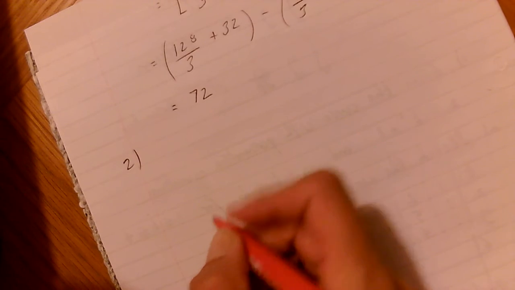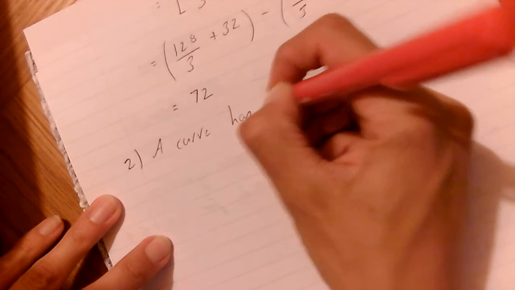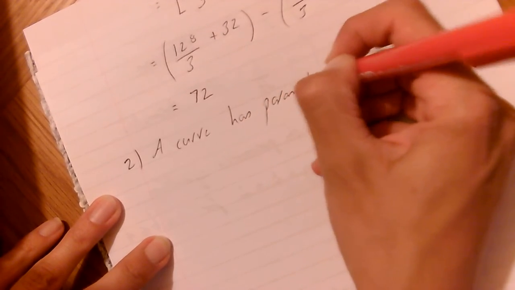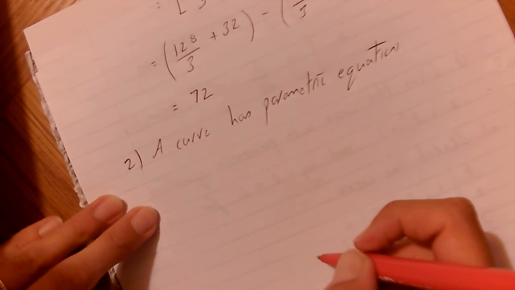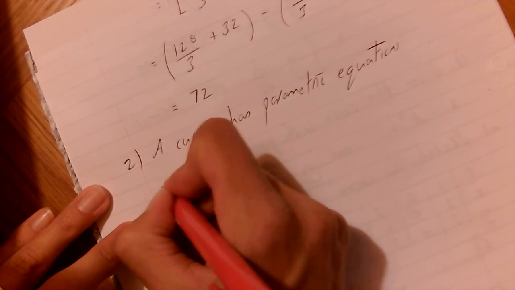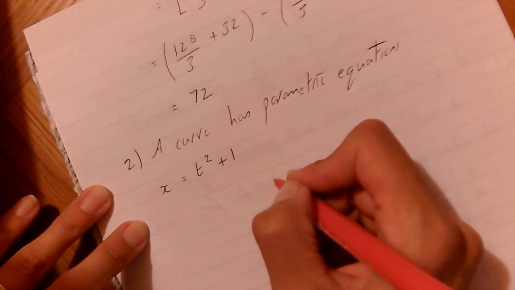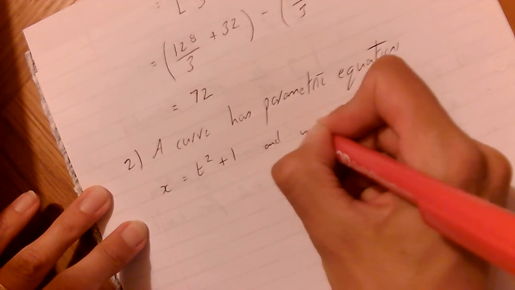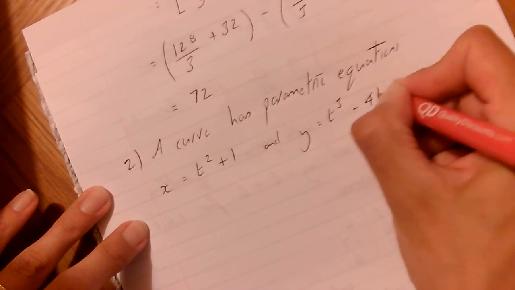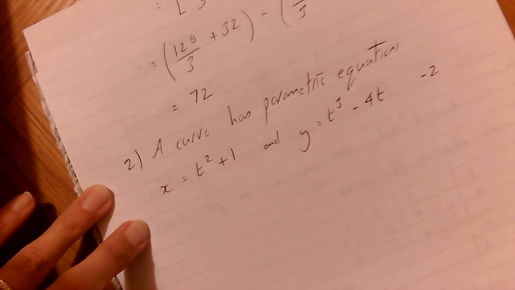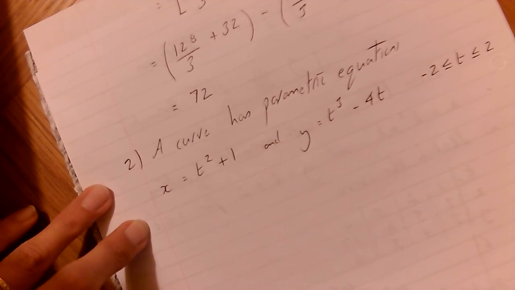We are going to have a curve that has parametric equations of x equals t squared plus 1 and y equals t cubed minus 4t, and this time the domain of t is between minus 2 and 2.